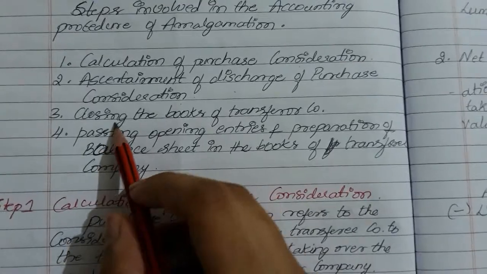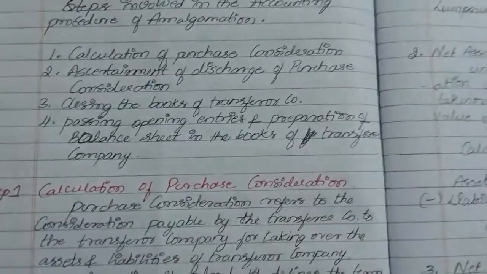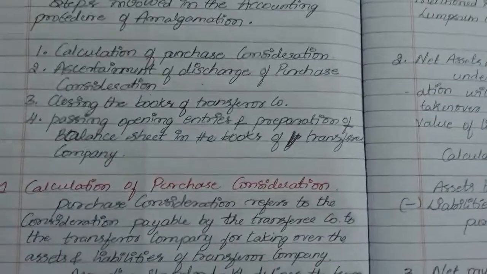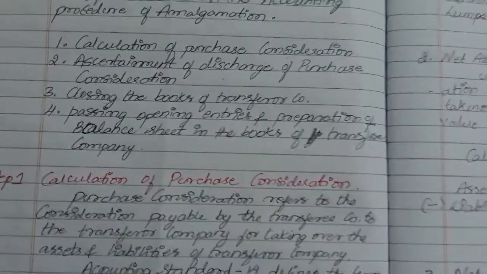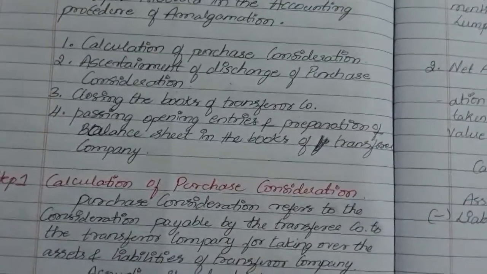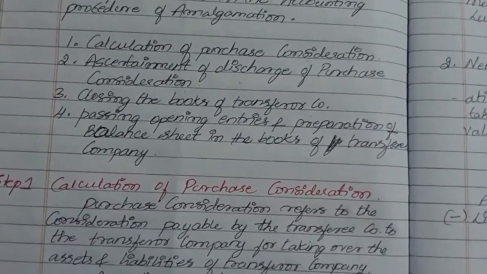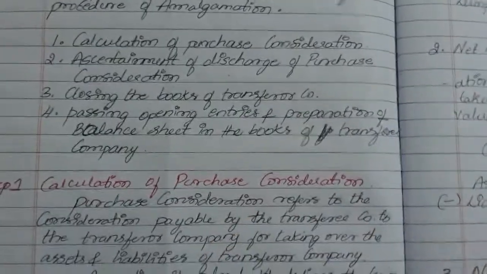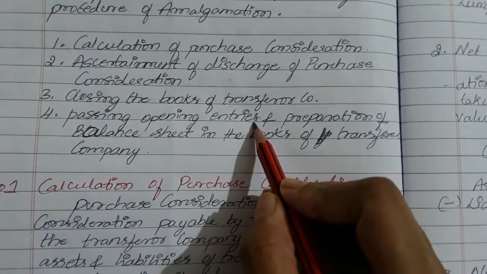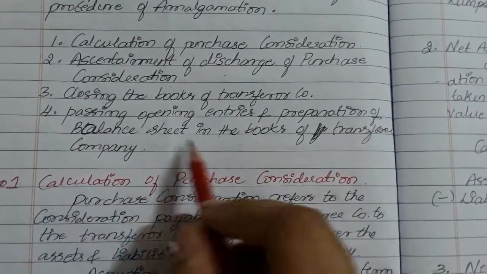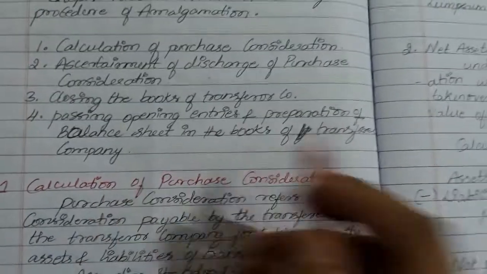And then coming on to closing the books of the transferor company. Here we need to pass the ledger accounts and journal entries for the purpose of closing the books of the old company, or transferor company, or vendor company. And then lastly, passing opening entries and preparation of balance sheet in the books of the transferee company.